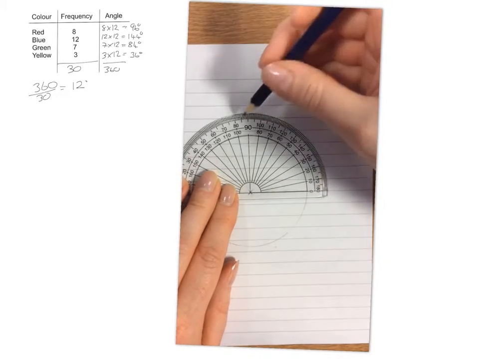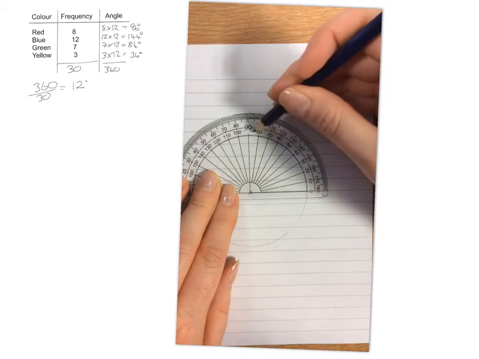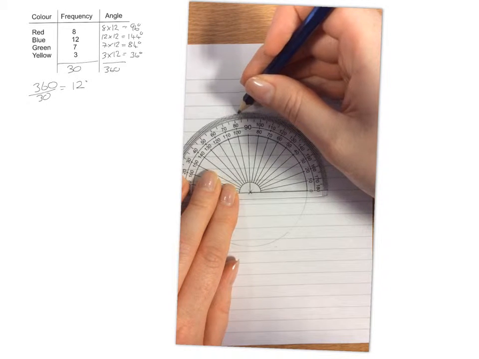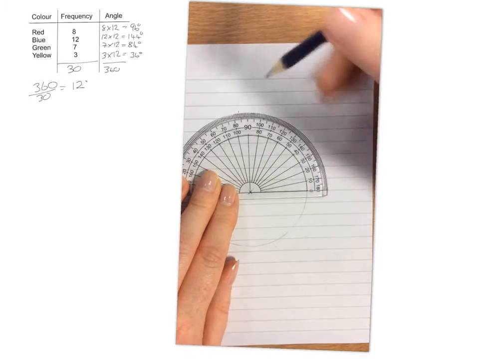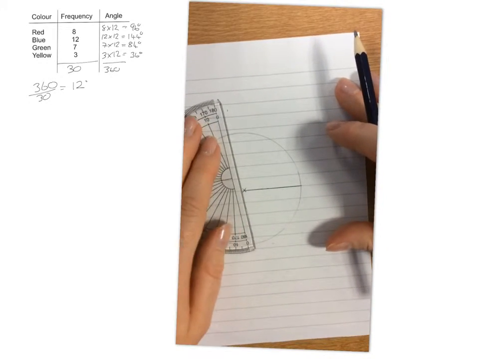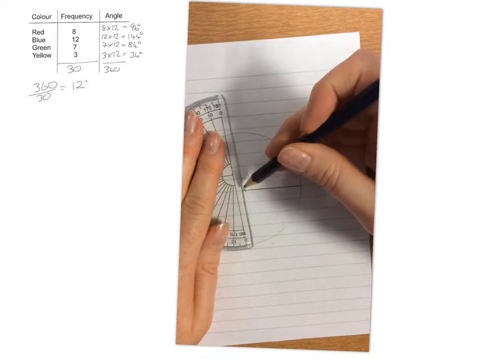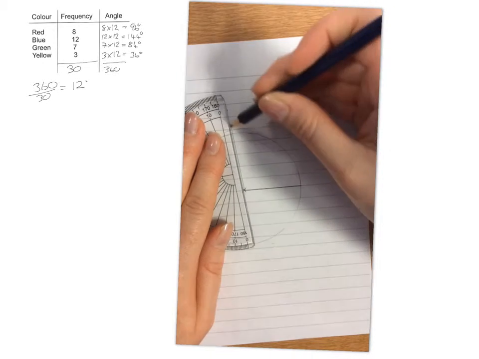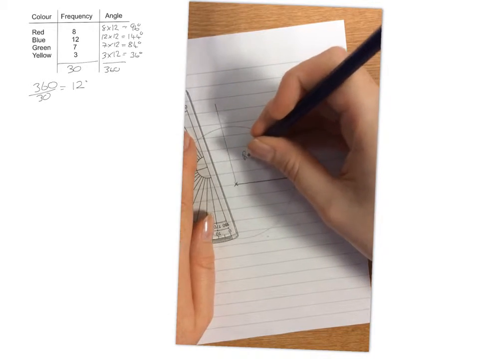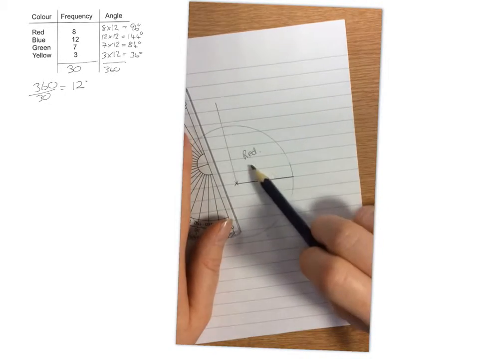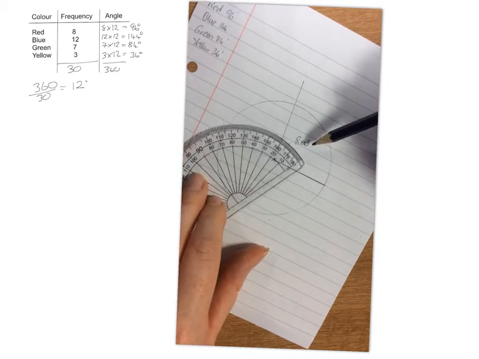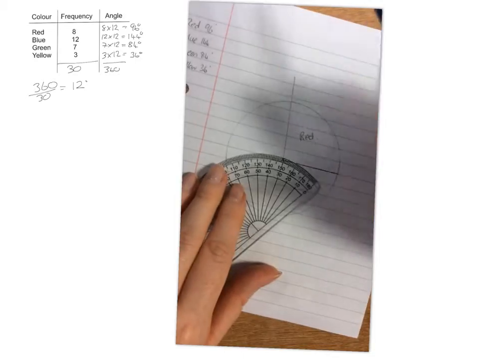Always start with the 0 scale, so go around until you get to 90, and then we're looking for 96. So we count our 6 little dots over the 90 and connect that up. Now, as I said, be careful to connect this really accurately and label it straight away. There's always marks for labeling the sectors. That doesn't mean writing the angle in, it means actually writing what it is. The angles will already be written in your table.